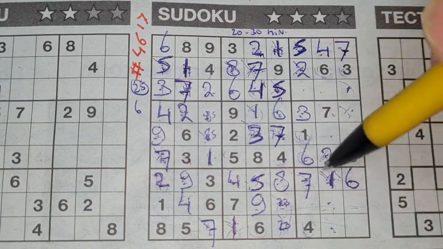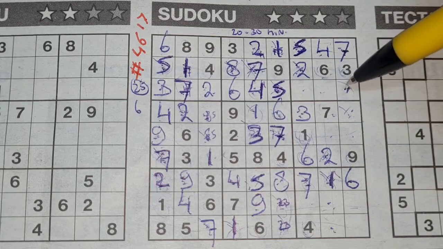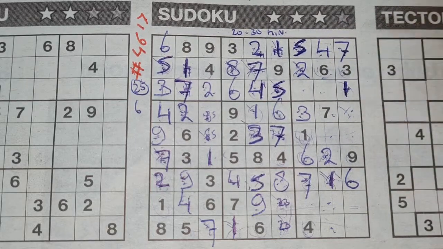Alright, 1 in this column, 1 in the column next. So last column, the only place left for the 1 should be there.